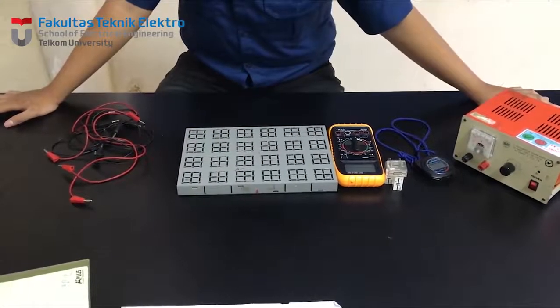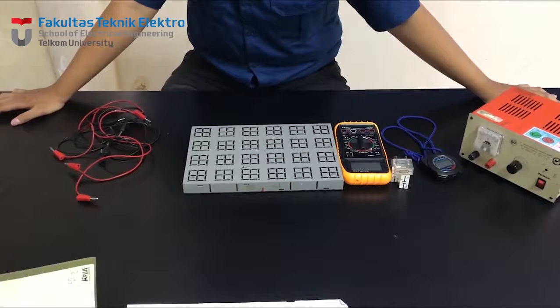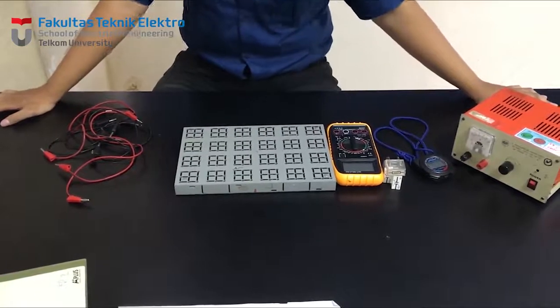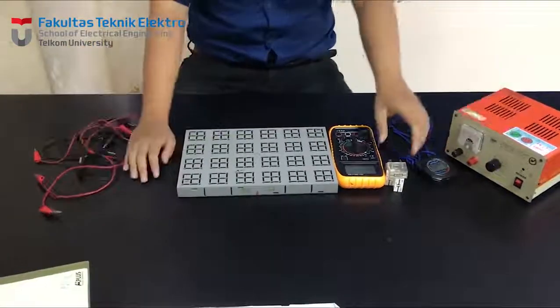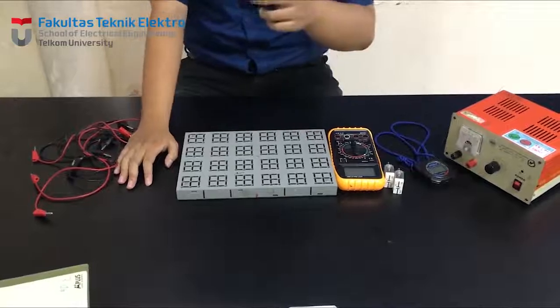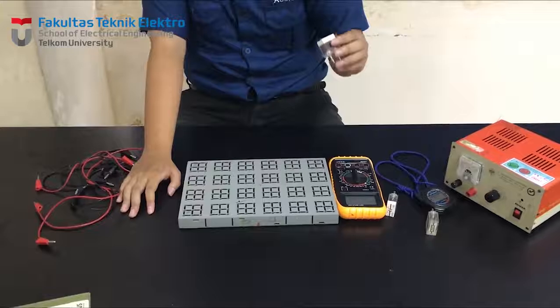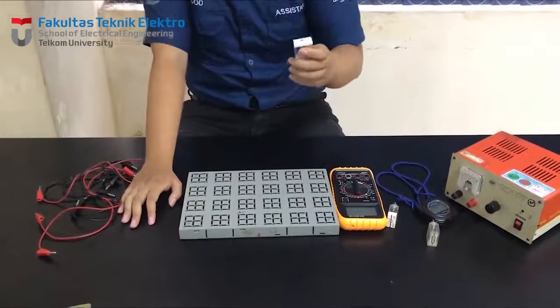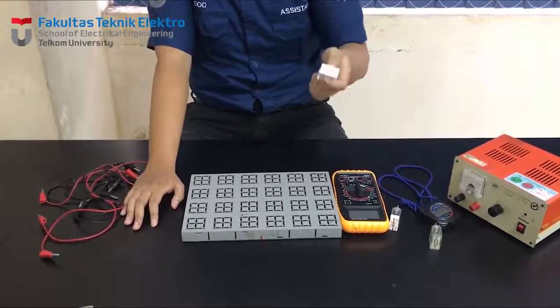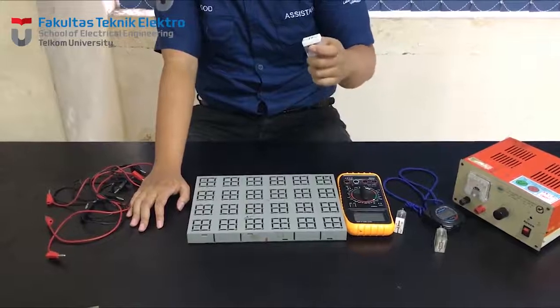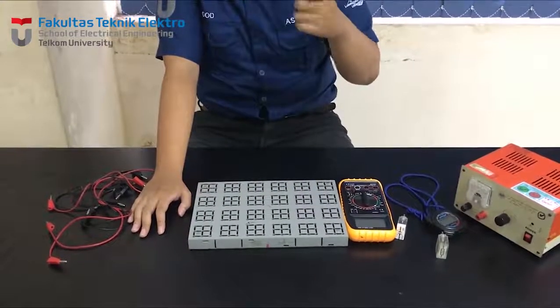The tools and equipment that we have for the module are all the same. They consist of a resistor that has 100 kilo ohm. There is a capacitor that has 100 microfarad with a maximum capacity of 16 volts.